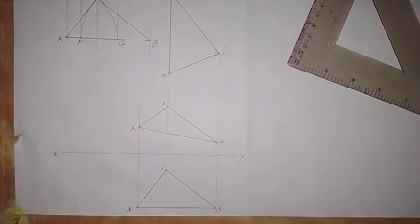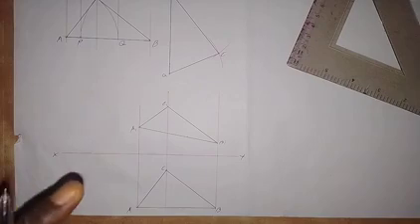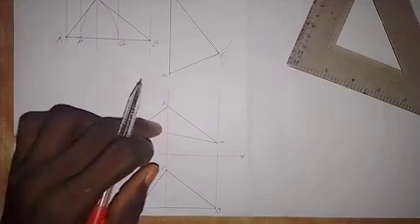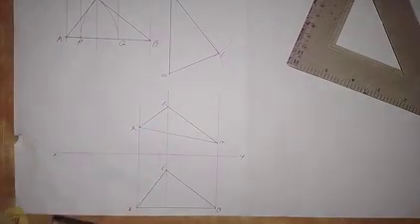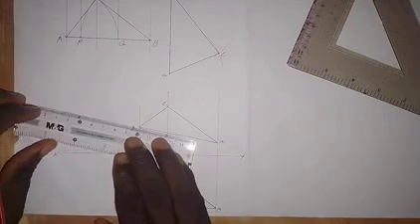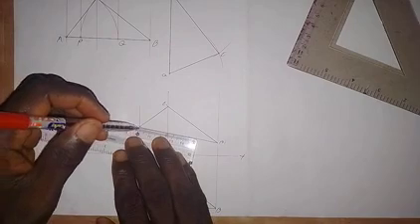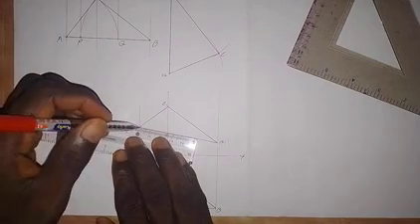Now let's see what we need to do to obtain the true shape of this triangular lamina, as we are told that these views are given in first angle projection. This is the plan and this is the front elevation. What we need to do now is extend line AB towards this side.